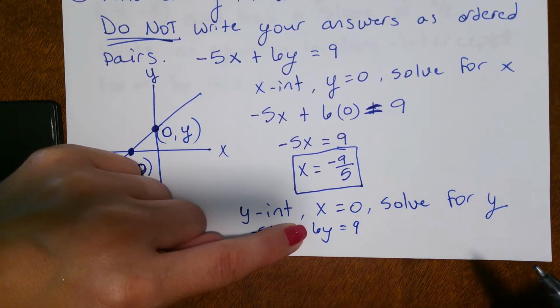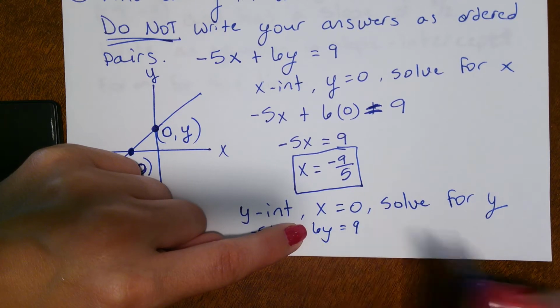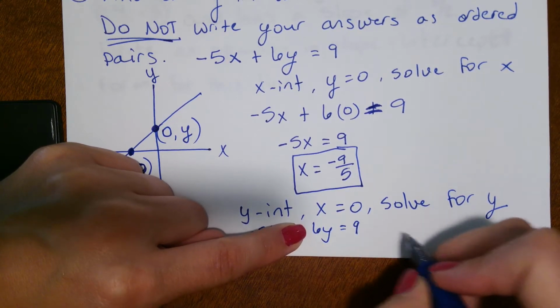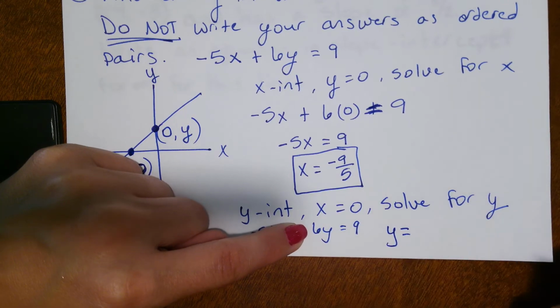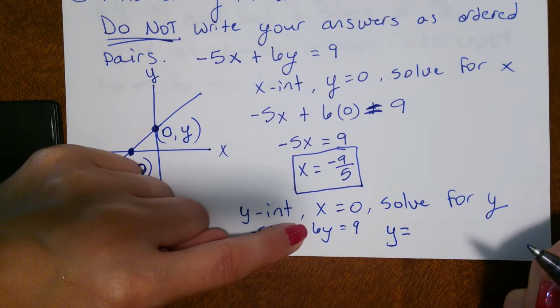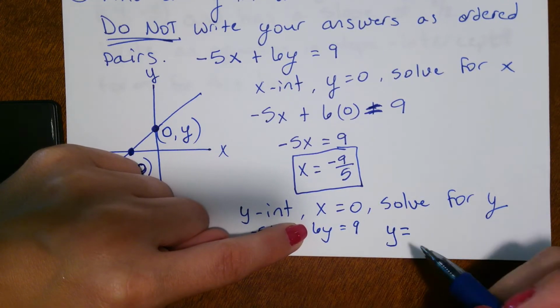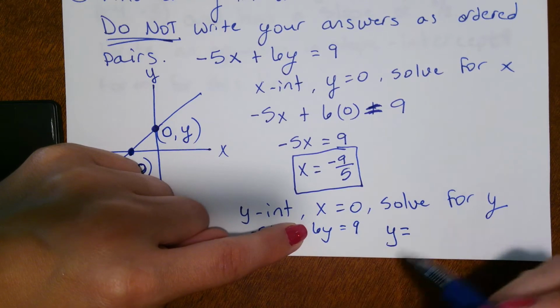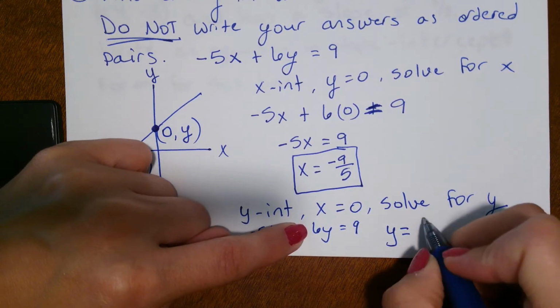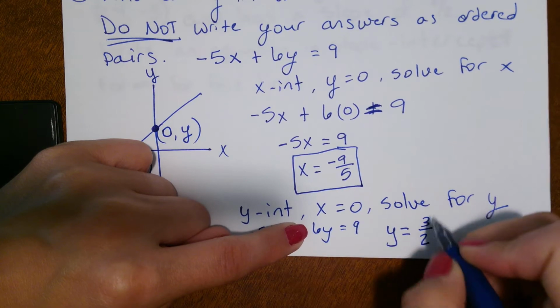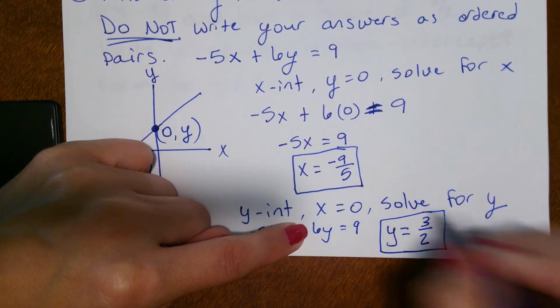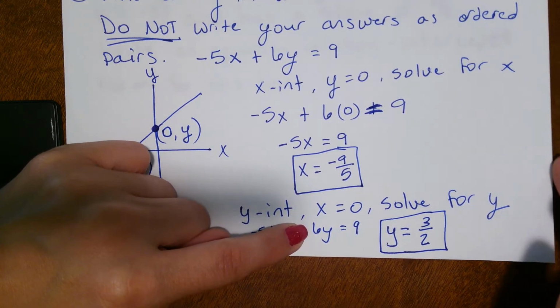This is just a linear equation, so I will divide both sides by 6. I end up with y is equal to 9 over 6, but they want it in simplest form, as reduced as we can get it. 9 and 6 are both divisible by 3, so I get 3 over 2. So this is what Alex is wanting from you.